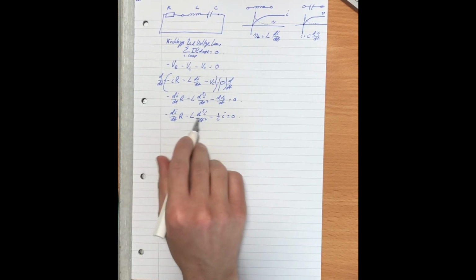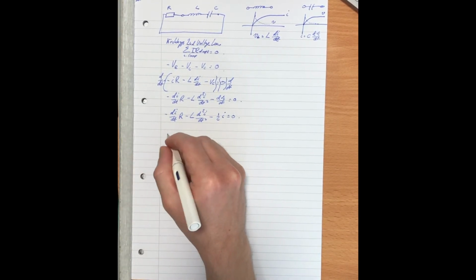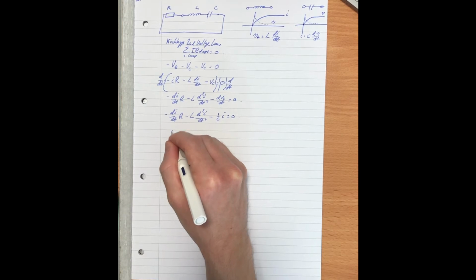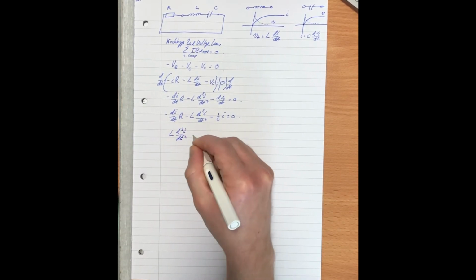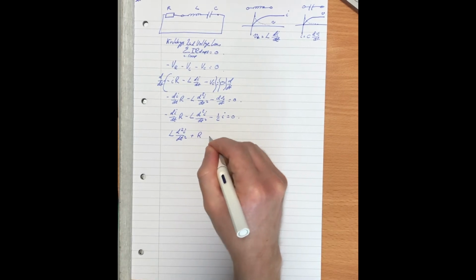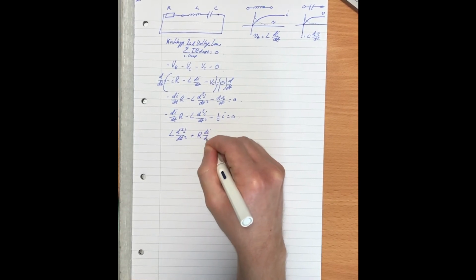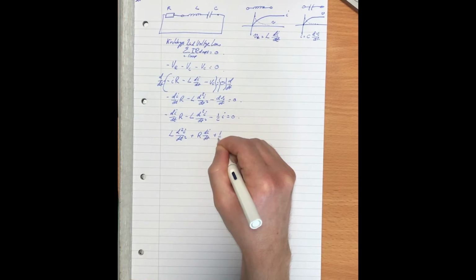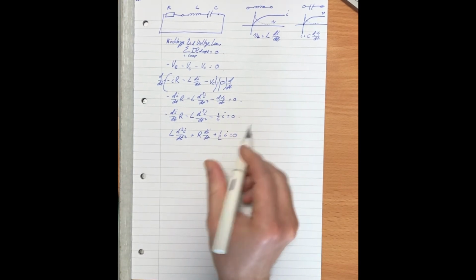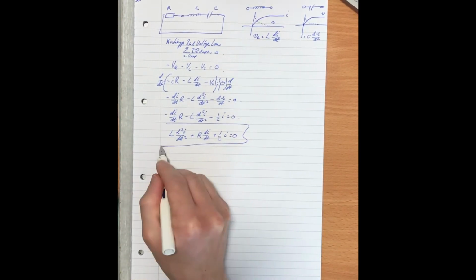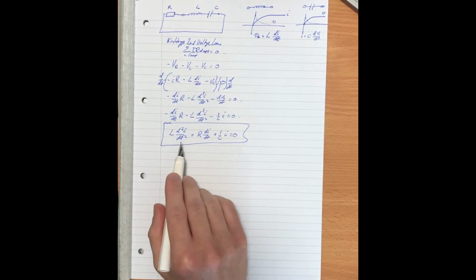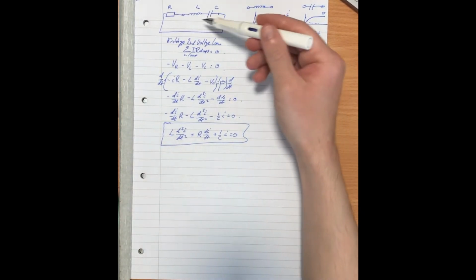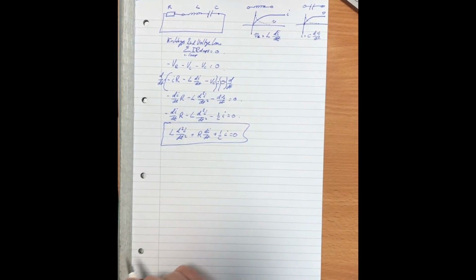Let's multiply everything by minus 1 and clean this up a little bit. So we can say that L d2i by dt squared plus R di by dt plus 1 over C I equals 0. And now we have a second order differential equation that describes the current as a function of time in this RLC circuit.